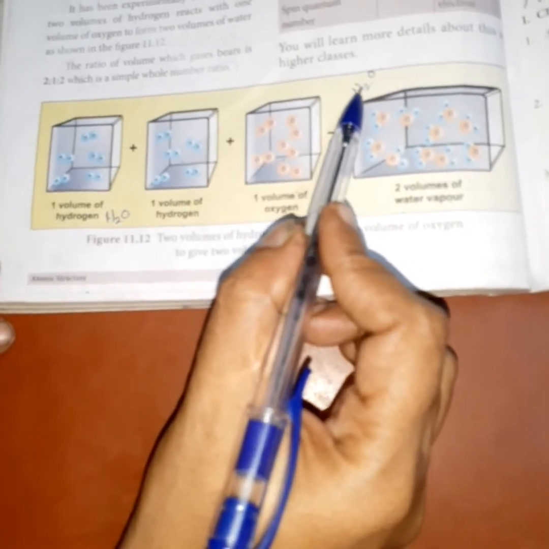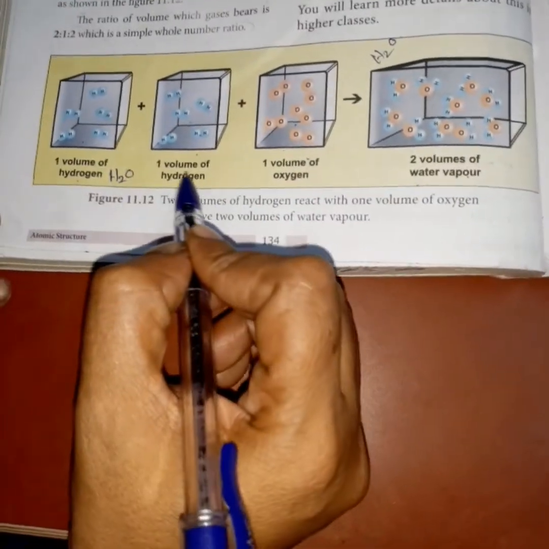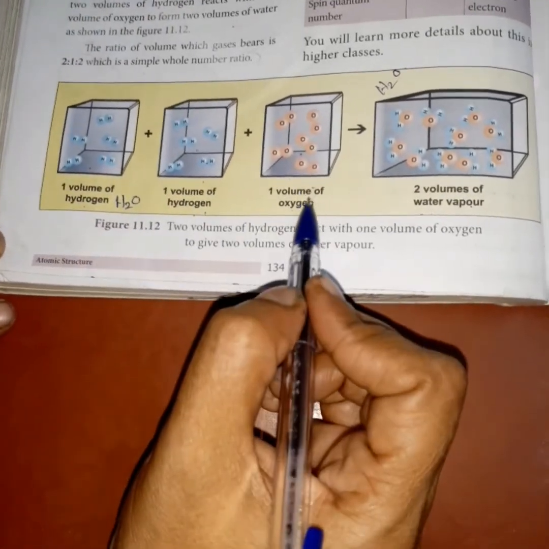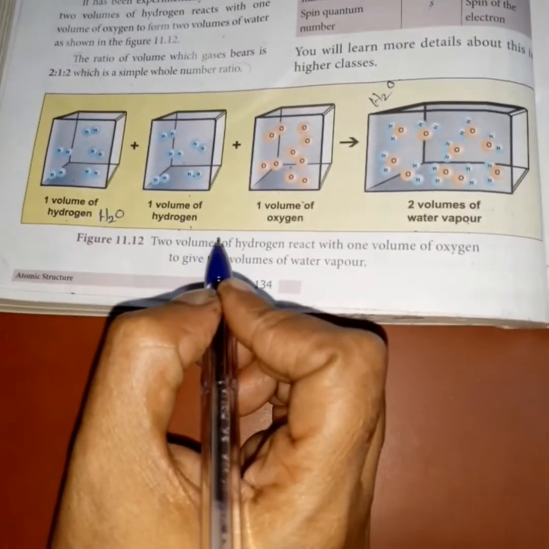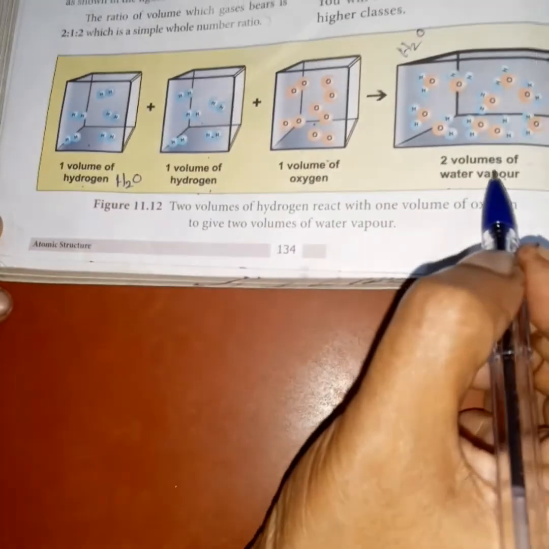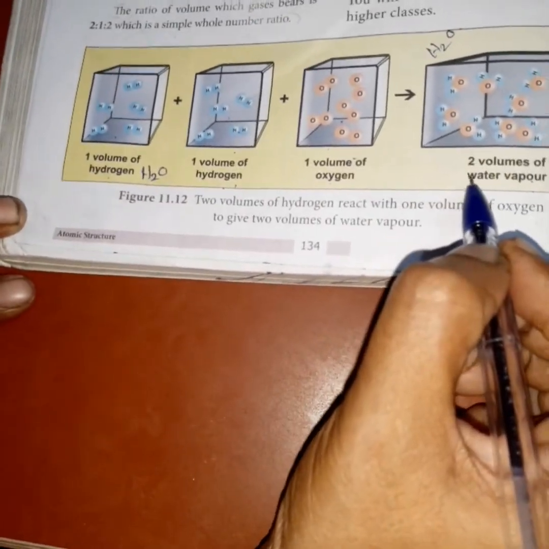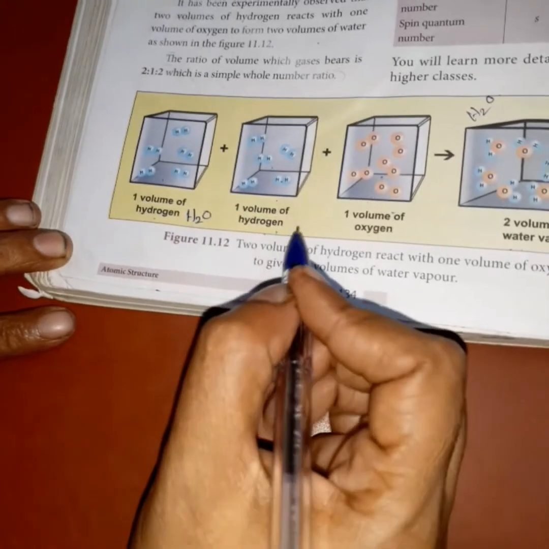Now here listen, 2 volumes of hydrogen plus 1 volume of oxygen. So what's the formula of water? H2O. So 2 volumes of hydrogen plus 1 volume of oxygen gives 2 volumes of water vapor. Here what do you understand? The ratio of the volumes of gas consumed or produced in a chemical reaction is equal to the ratio of simple whole numbers.